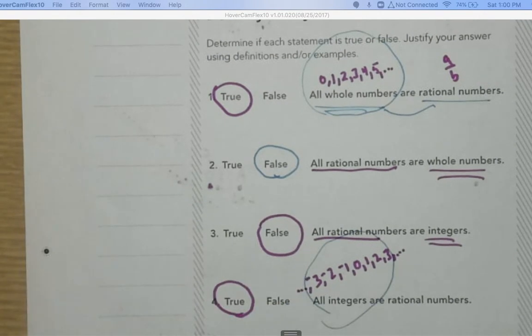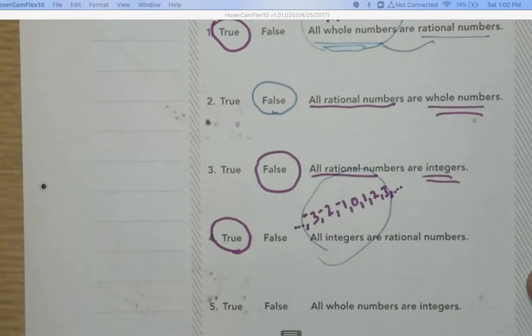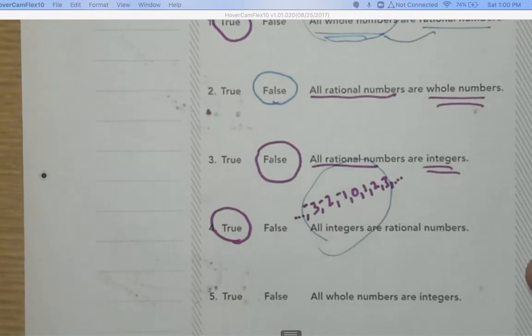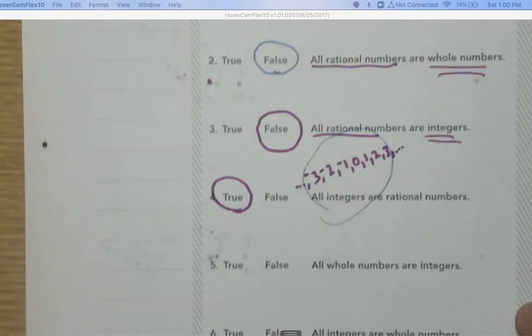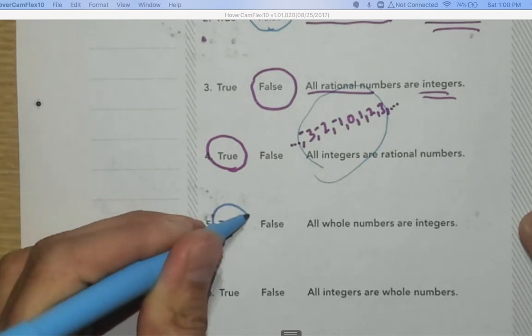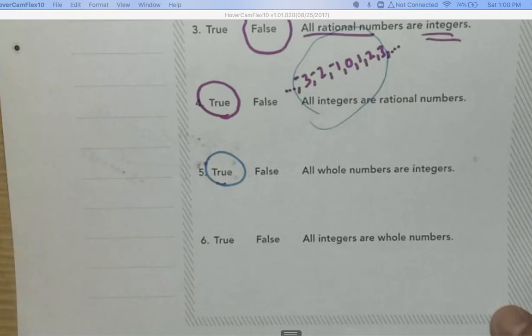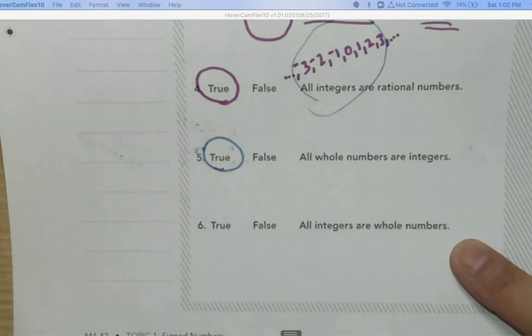But then would all whole numbers be integers? All whole numbers are integers, so that is true. And then all integers are whole numbers. No, that is false.